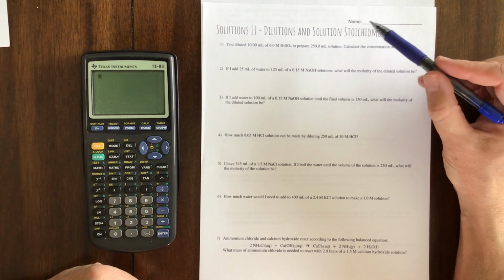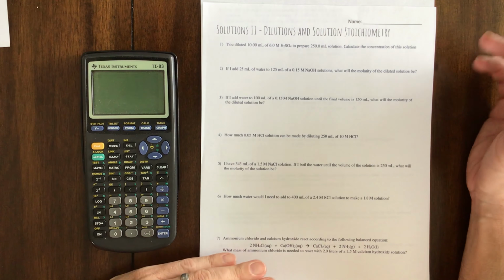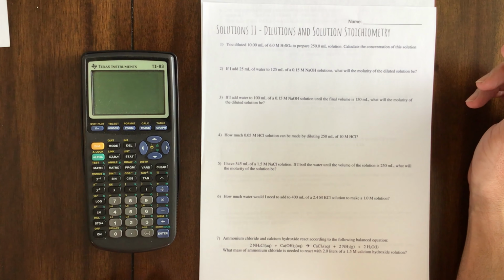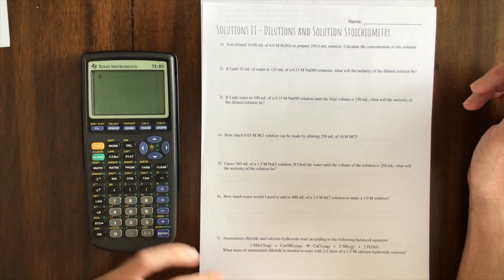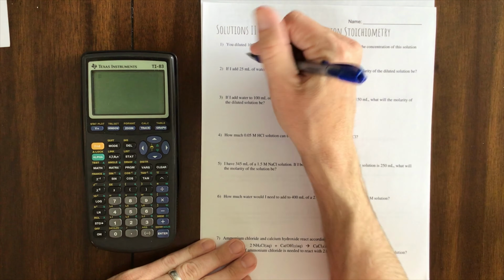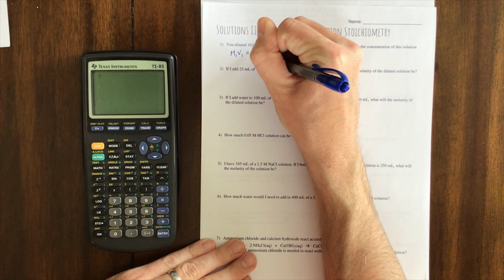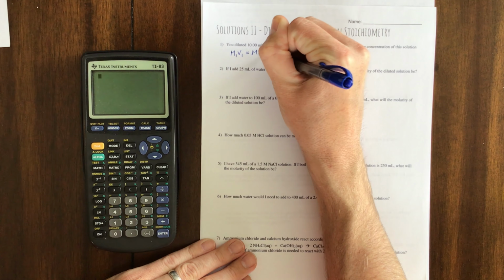So it's about dilutions and solution stoichiometry. The front of the sheet is mostly about dilutions. Dilutions use a very straightforward and simple equation that we call M1V1 equals M2V2. So if I look at the first problem, basically I'm saying the first molarity times the first volume equals the second molarity times the second volume.